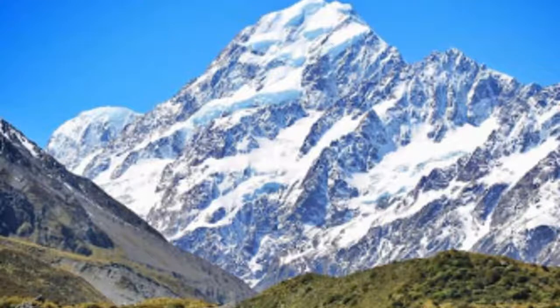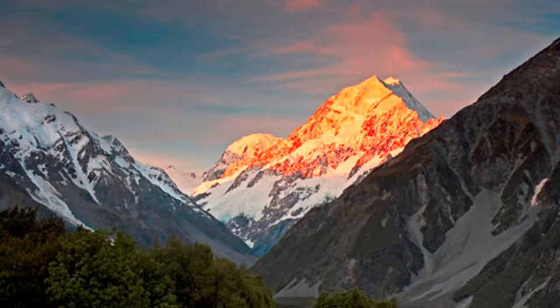This is New Zealand's tallest mountain, Mount Cook. Mount Cook is located at 43.6 degrees south and 107.1 degrees east. Mount Cook has an average temperature of 47 degrees Fahrenheit. Also, Mount Cook has about 184 days of rain a year.